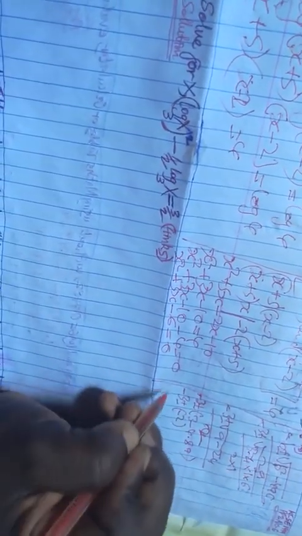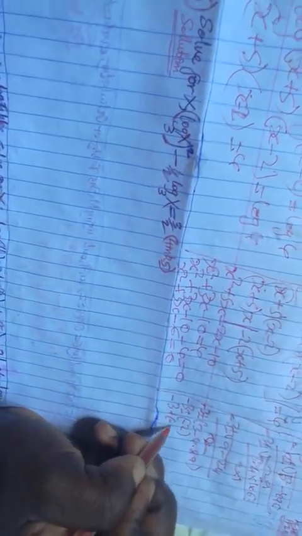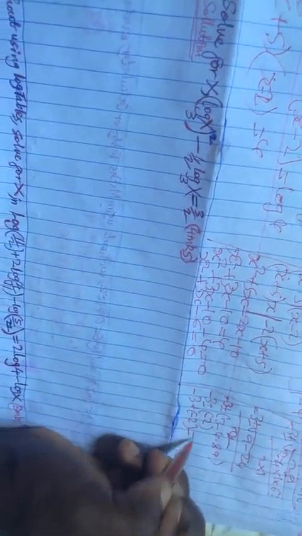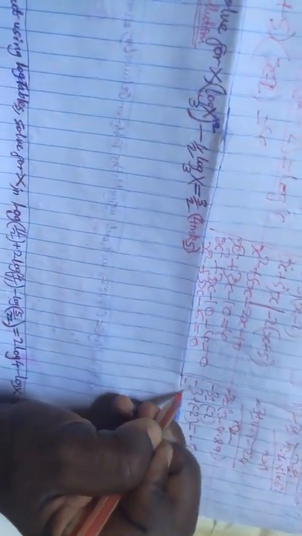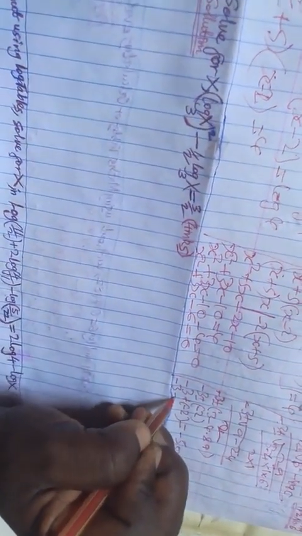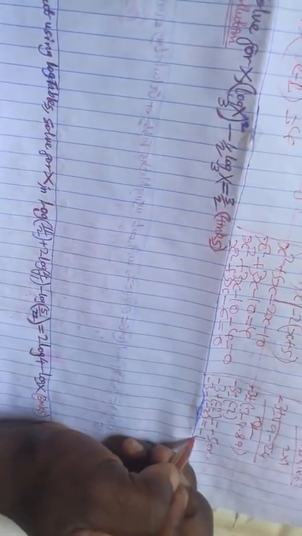This will further give us negative 3 plus negative 2 is equal to negative 5, or negative 3 minus negative 2 is equal to negative 1.